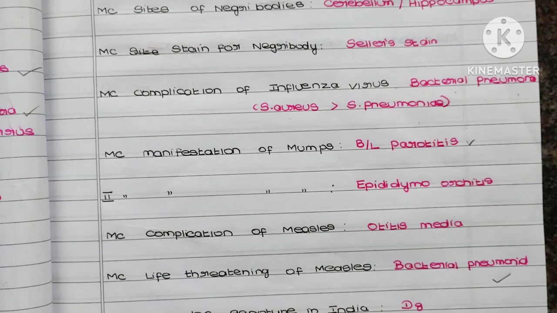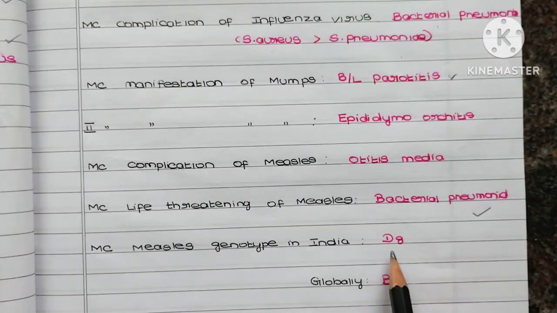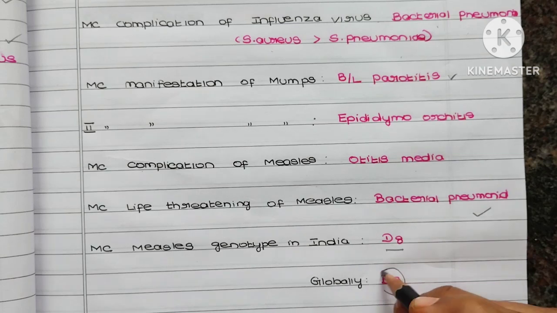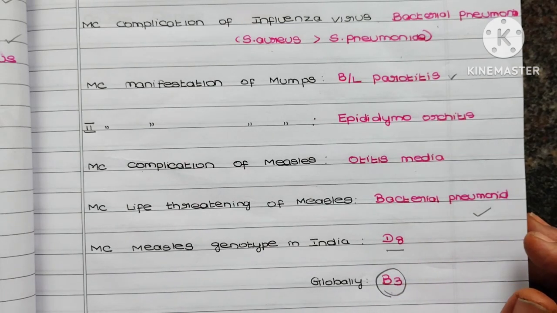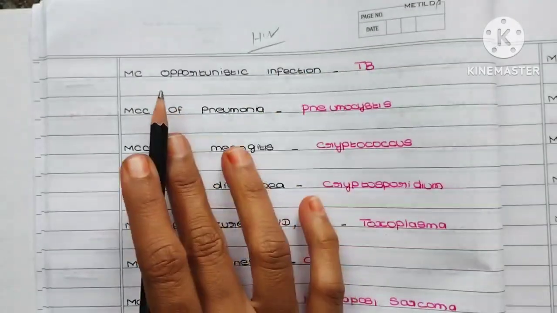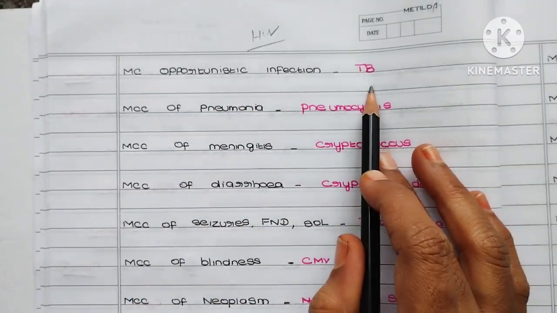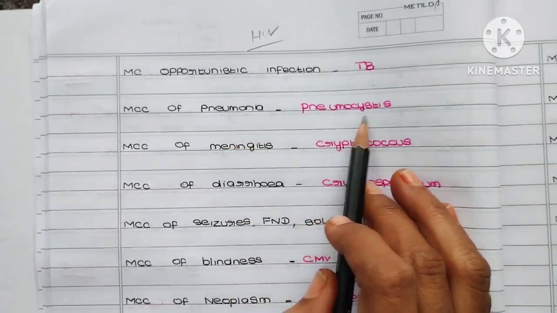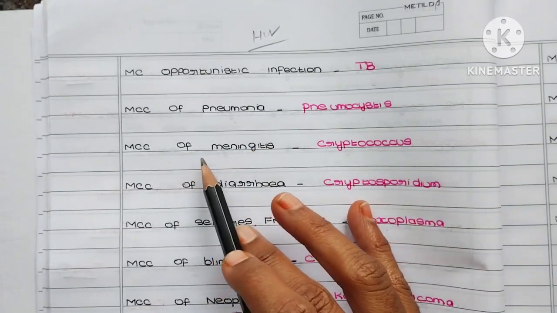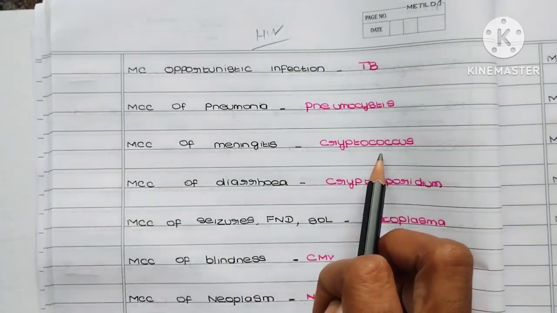What is the most common genotype involved in measles? In India it is D8, whereas globally it is B3. Now HIV infection. The most common opportunistic infection among HIV patients is tuberculosis. Pneumonia is due to Pneumocystis. The most common cause of meningitis is Cryptococcus.